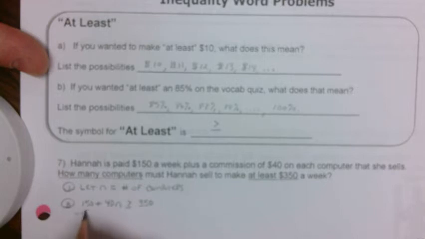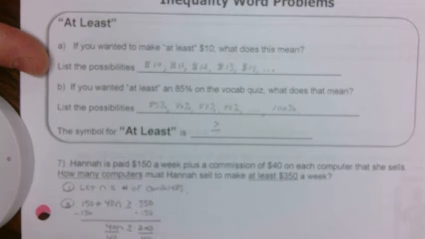Let's solve this now by subtracting 150 from each side. 40n is going to be greater than or equal to 200. And now if we divide each side by 40, we're going to get n is greater than or equal to 5. There's step number 3. We've solved the inequality. Notice we've preserved the symbol because we divided by a positive number.